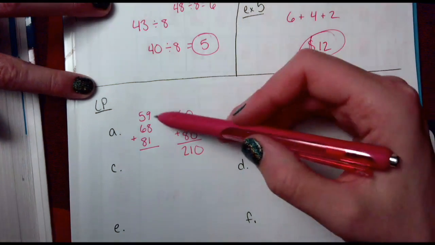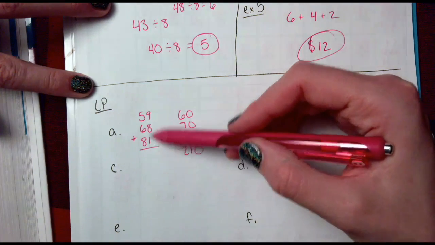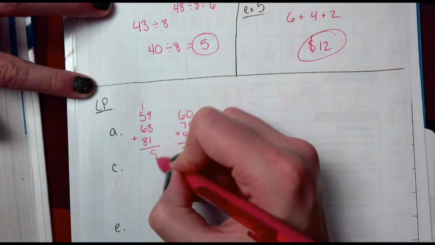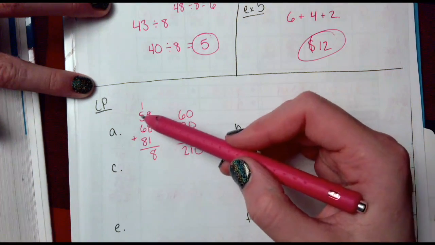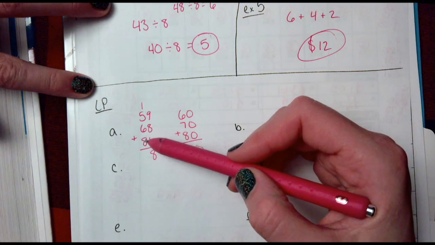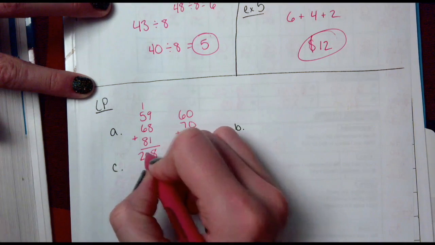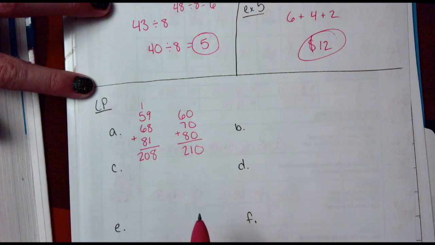Now let's find the exact product. Right away I see 9 plus 1 is 10, so I'm going to do those first. 9 plus 1 is 10, plus 8 more is 18. 5 plus 6 is 11, plus 8 is 19, plus 1 more is going to give me 20. So you can see we've got two answers that were really close together.